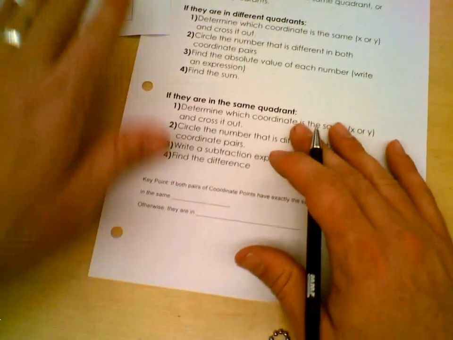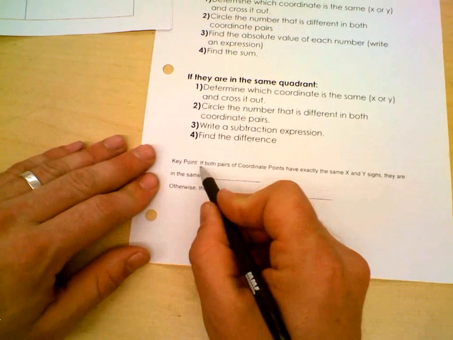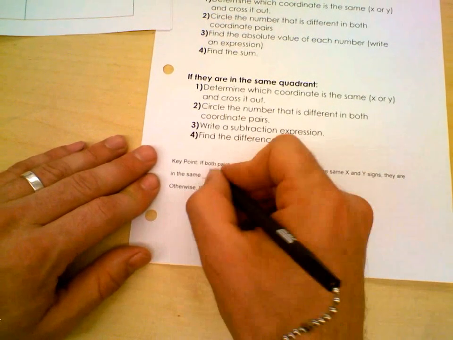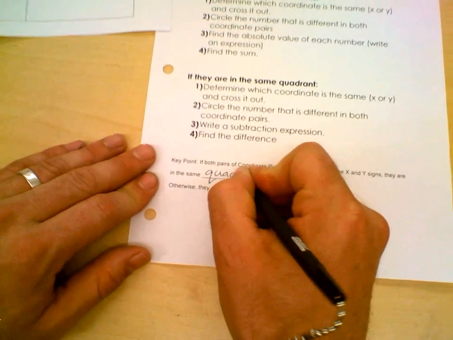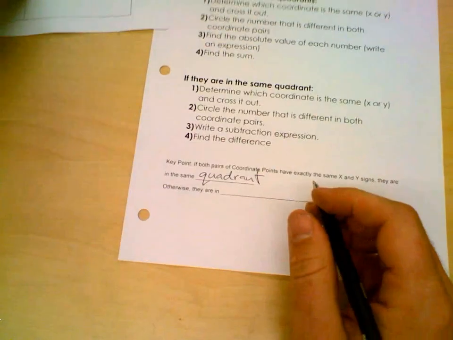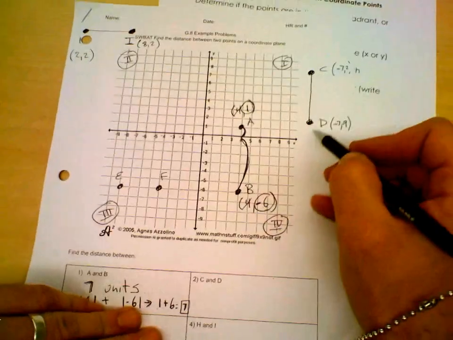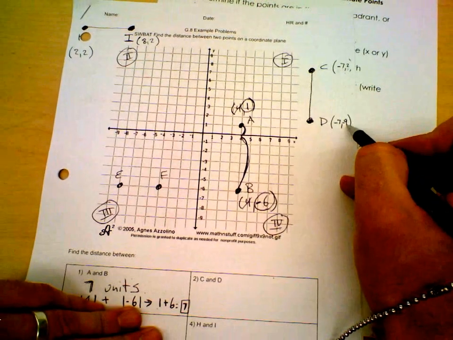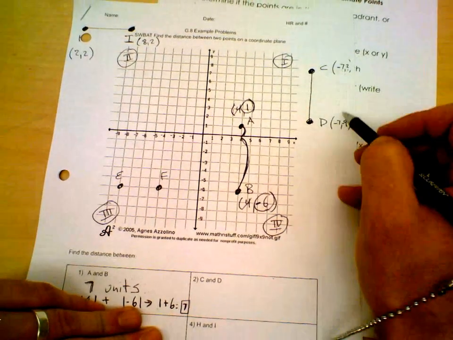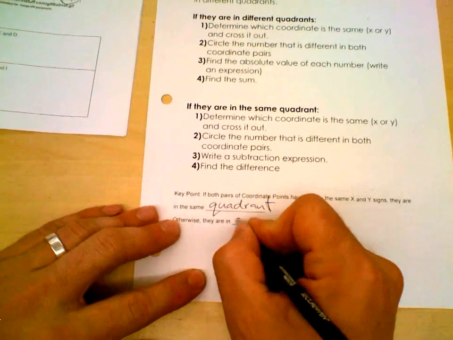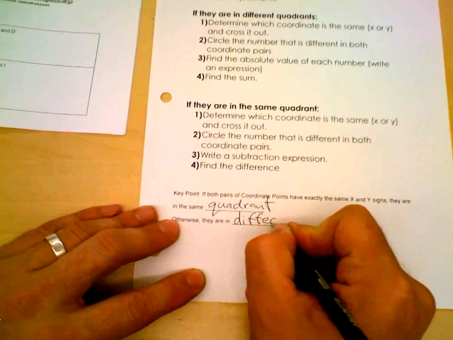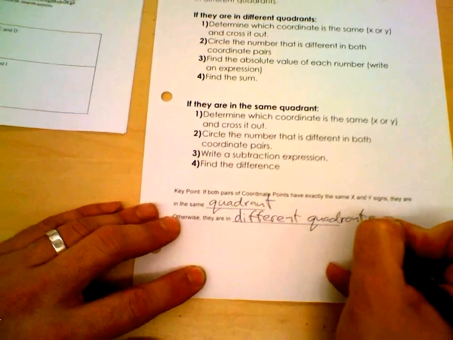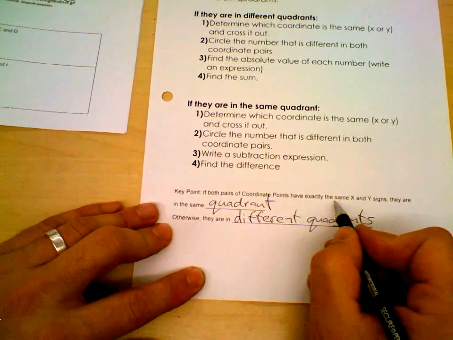And this is one of our key points that you guys will write down tomorrow. If both pairs of coordinate points have exactly the same x and y signs, they are in the same quadrant. And we're going to look at some of those later. But look, these do not have all the same signs. These are negative, but this one's positive and this one's negative. They do not have the same signs, which means they are in different quadrants. They're in different quadrants because their signs are not the same.